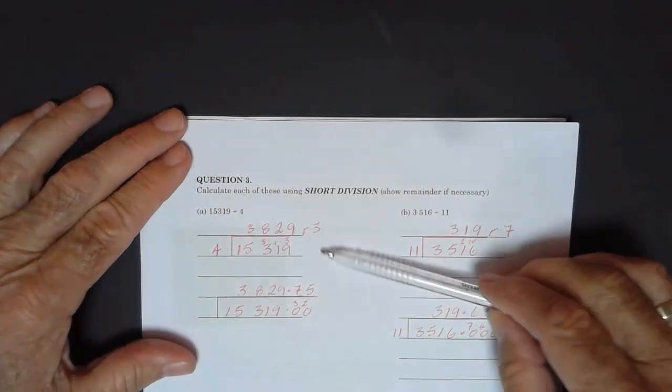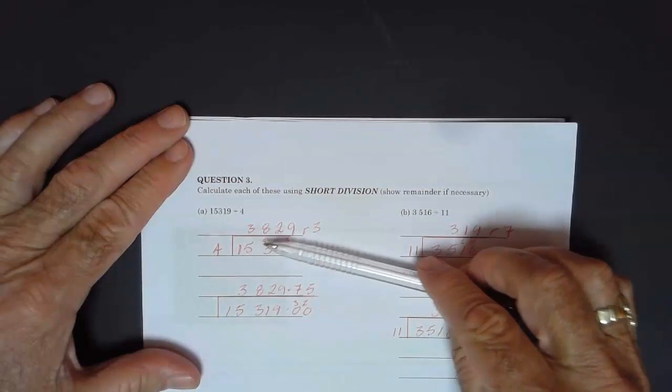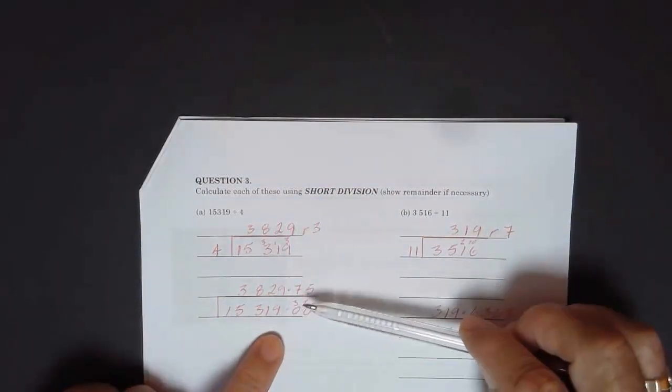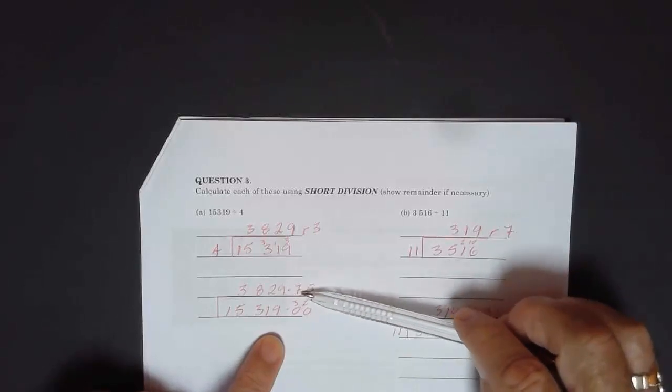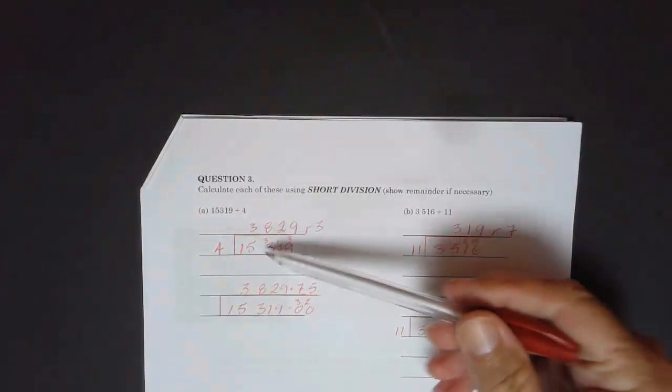Okay, coming across, you're dividing. Now with this you can divide using dividing and then carrying across, or you can put your decimal point after there and add zeros, and then you can do your division with a decimal answer. I don't mind which one you do.